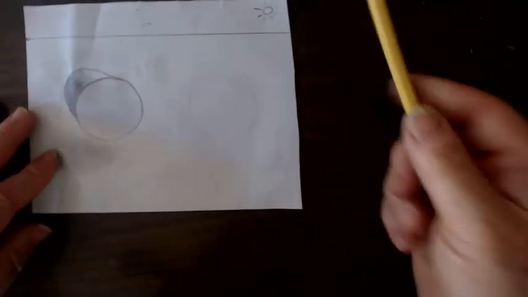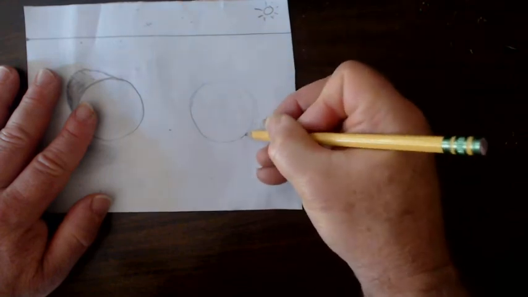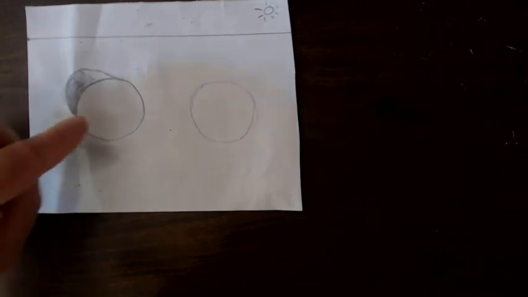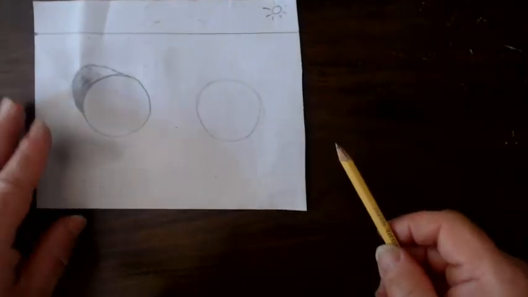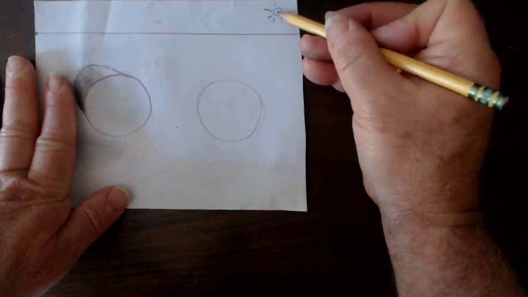All right, let's go to this one. We have the second circle. This is a whole nother way to get a three-dimensional form. And this depends much more on light and dark and really not so much on angles. But we're going to say that the sun is coming from here.